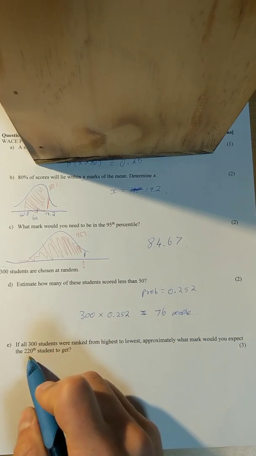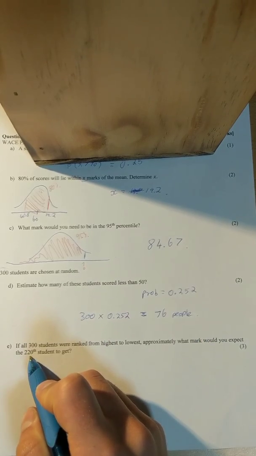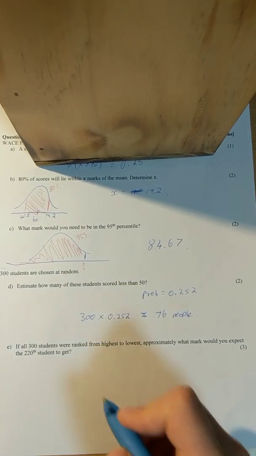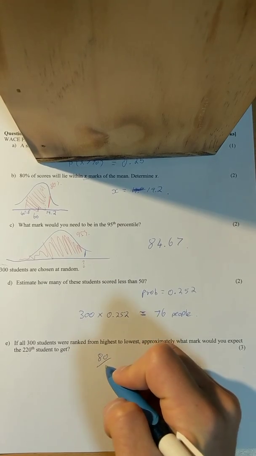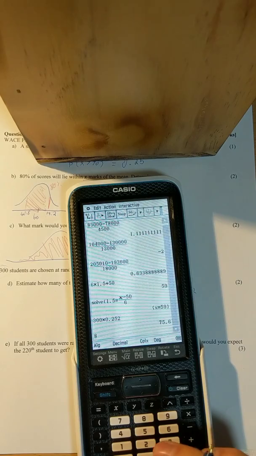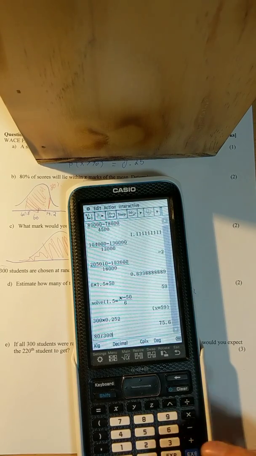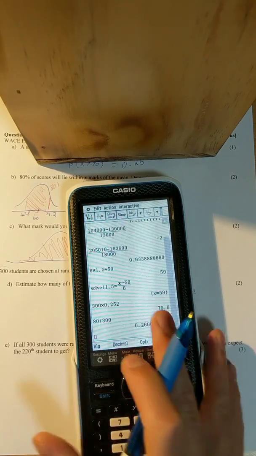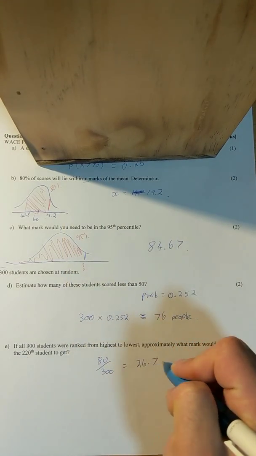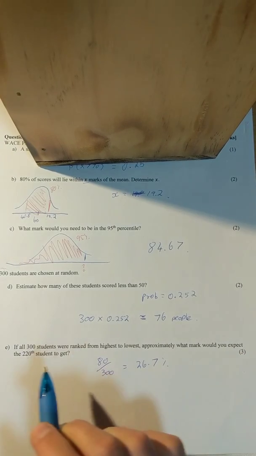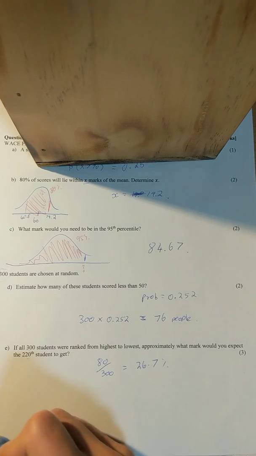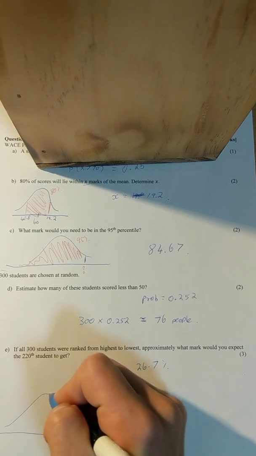So if we have 300 students in total, the 220th student has beaten 80 students. So what percentage would that be? It'll be 80 out of 300, which is 0.267 or 26.7%.